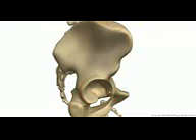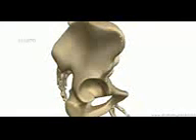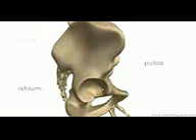So this is the hip joint, and at birth you've got three bones. You've got the ilium superiorly, the ischium posterior-inferiorly, and the pubis anterior-inferiorly. And just at this region here, they're all joined by cartilaginous joints, and these are fused in the adult. So it's actually one large bone in the adult.